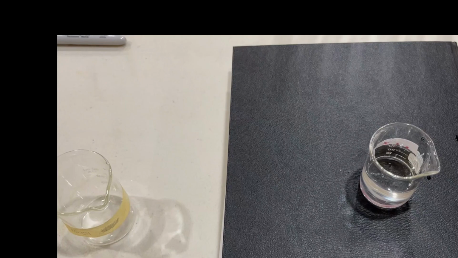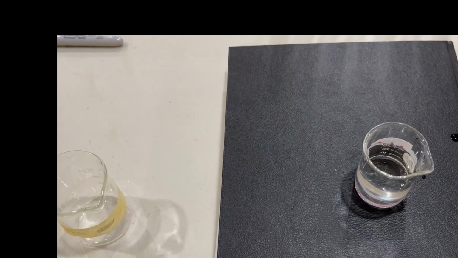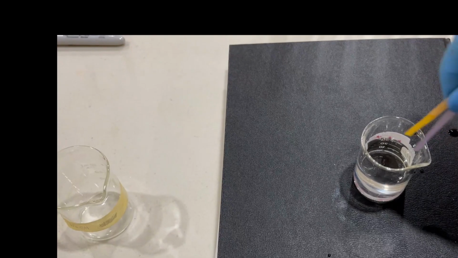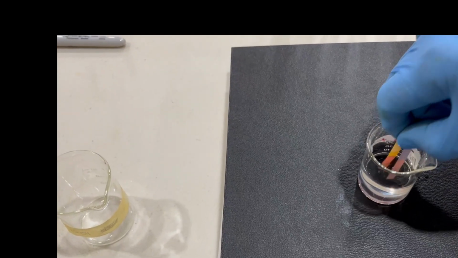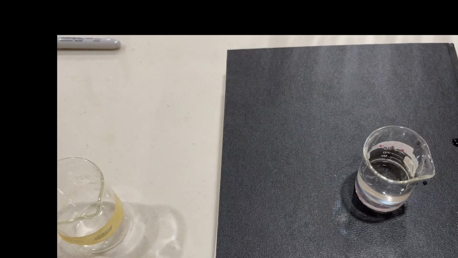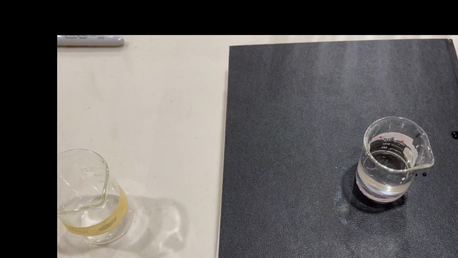Again, we'll check that with pH paper and litmus paper. In the first case, the base was able to change pink litmus paper to blue. Let's see whether or not there's a change now. Right, see? Now the solution is acidic. So whenever you have an acid and a base, a reaction will happen.